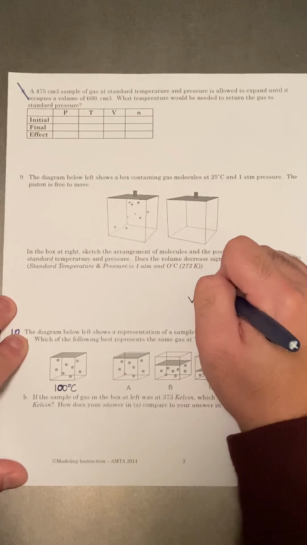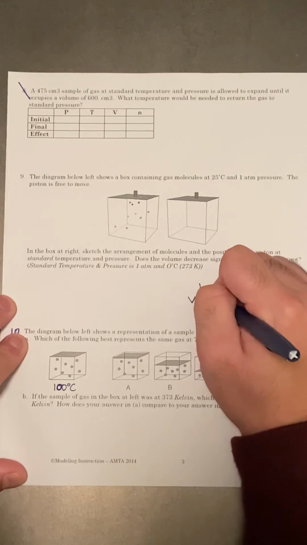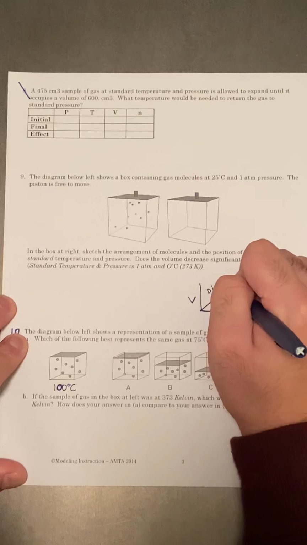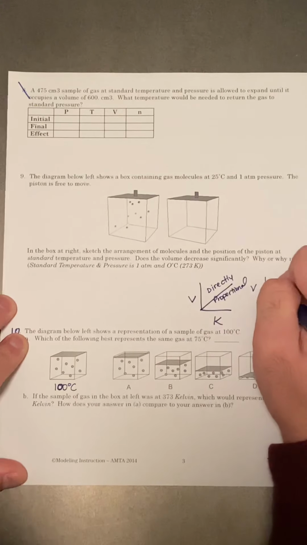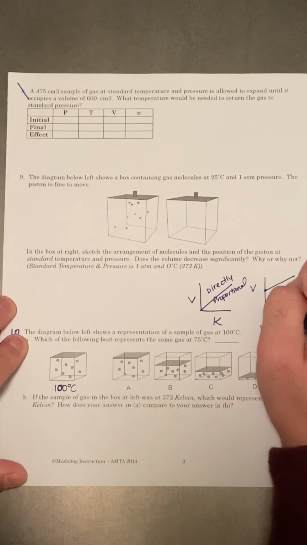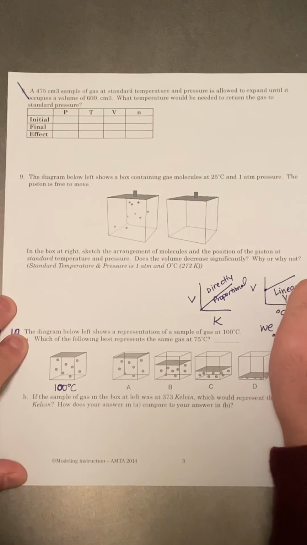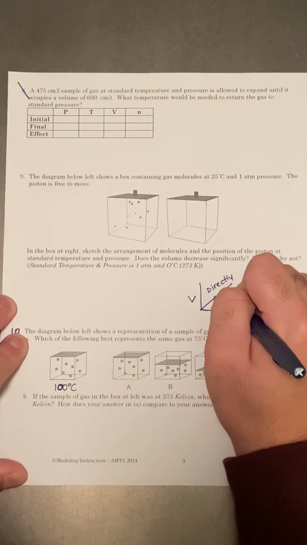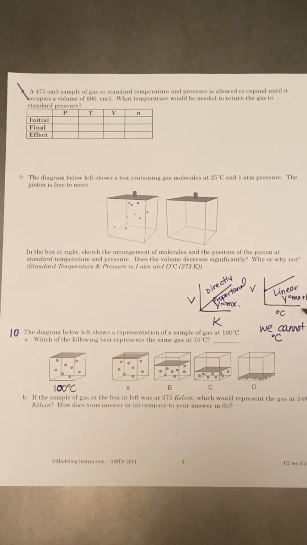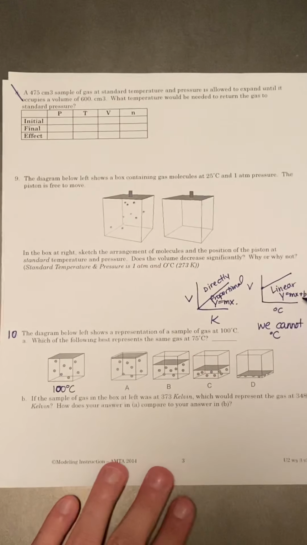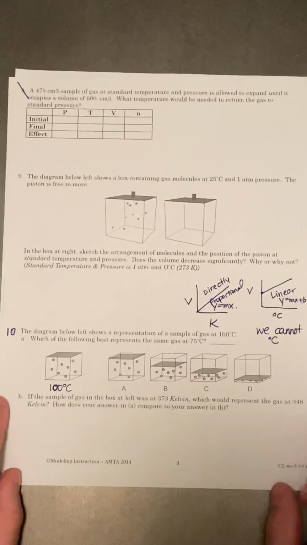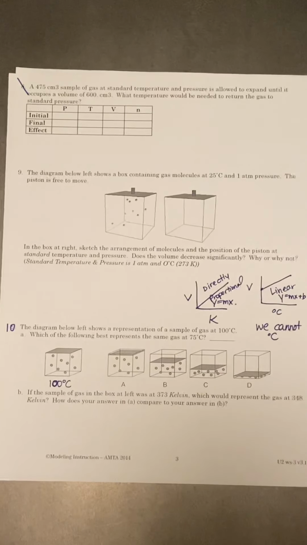This is directly proportional. The volume in degrees Celsius is just linear. There's some equation like y equals mx plus b. This is just y equals mx. So there's some other amount that could change for degrees Celsius, so it's hard to compare degrees Celsius. The best thing to do is to compare Kelvin.